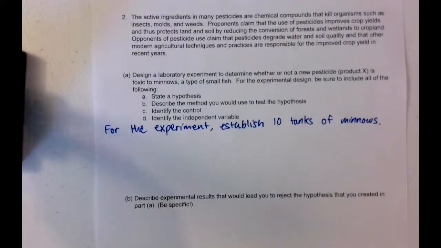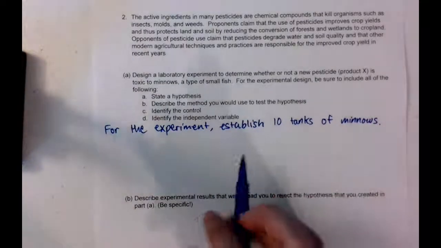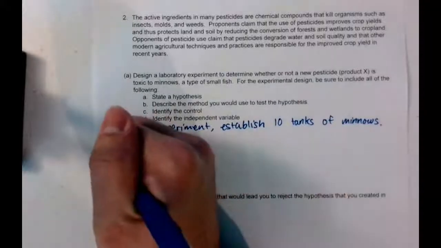Usually, if you're doing these types of experiments, you have to give the minnows some time to adjust to their environment. So that if they do die at the very beginning, you can say it's not due to them just adapting to their new environment. So establish 10 tanks of minnows.